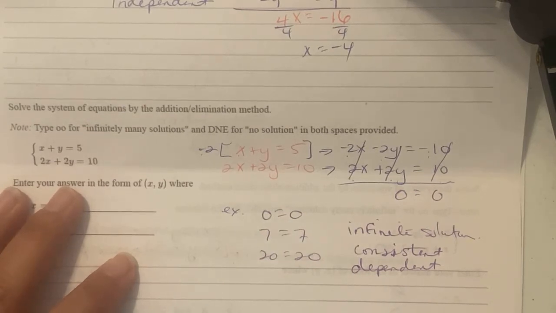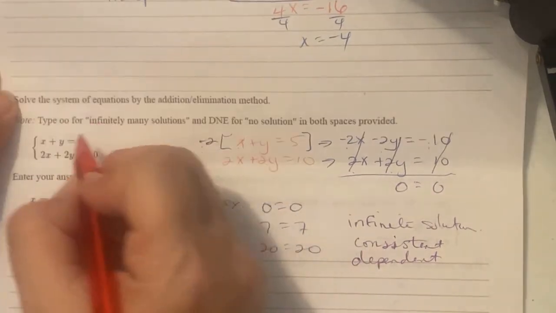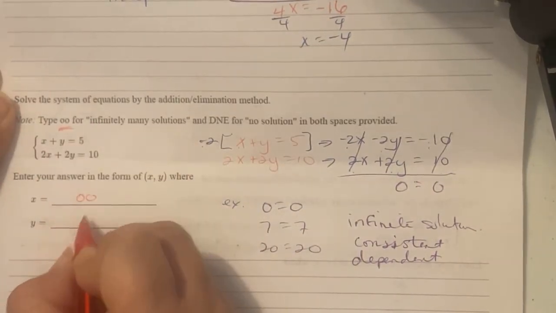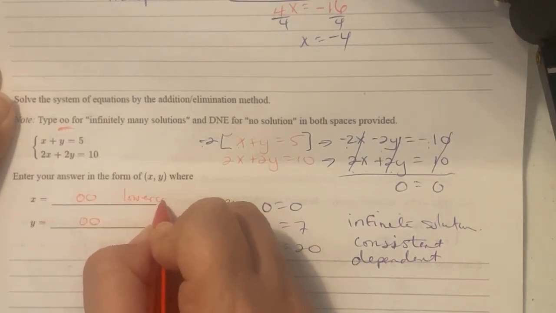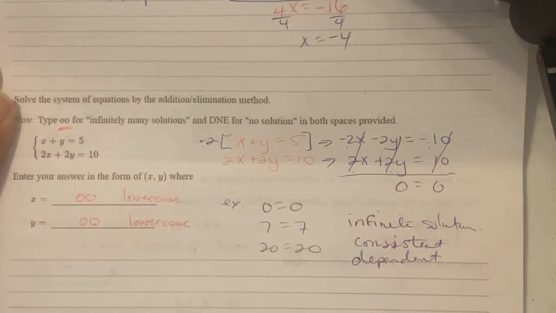Now, for infinite solutions, it says type 0, 0. So you're going to take the little O's, type in OO, OO, lowercase, for both of them to represent infinite solutions.